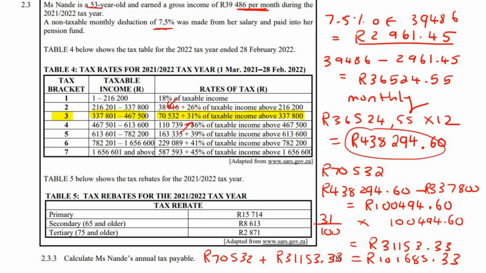Now, Miss Nandi is only 53, so she's definitely not going to get a secondary or tertiary rebate, but she'll definitely qualify for a primary rebate. So we can then say 101,685.33, and we can take away 15,714, and so the final answer would be 85,971.33. So that is how much tax Miss Nandi would pay for that tax year.